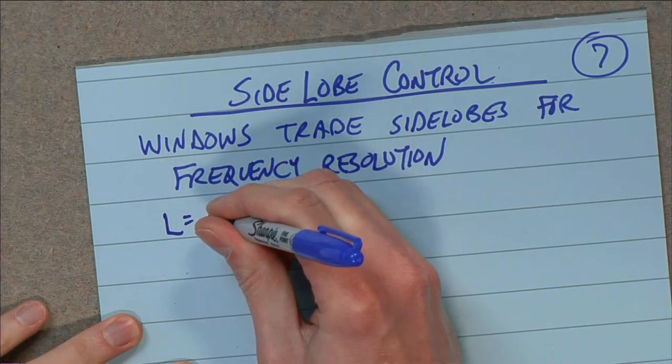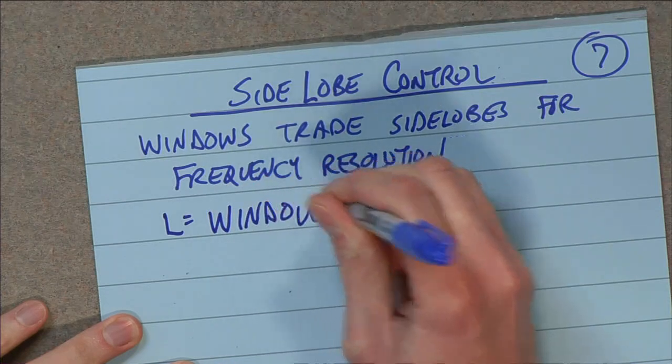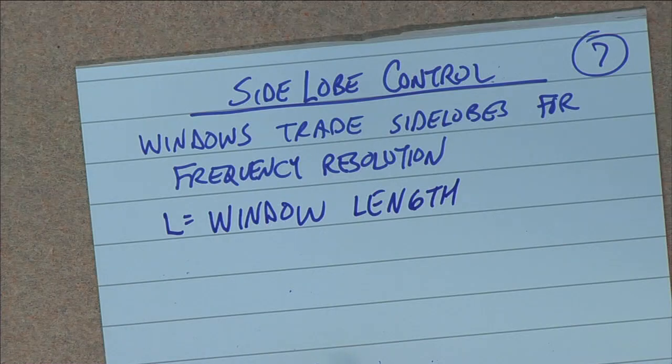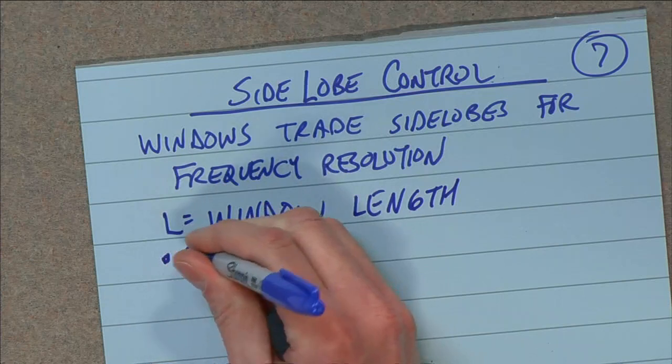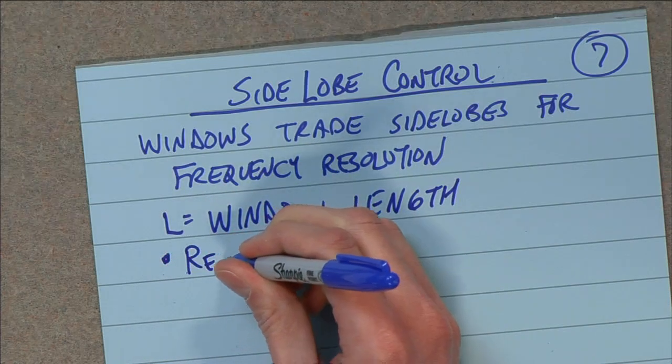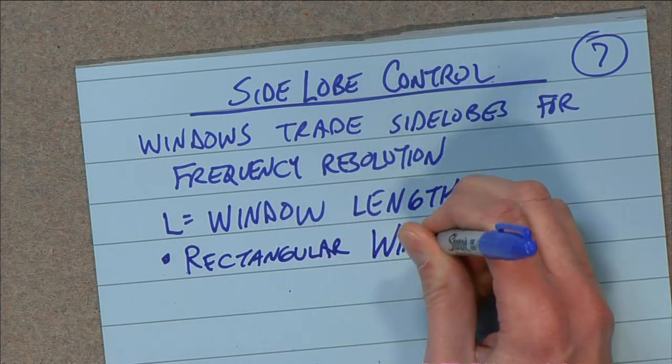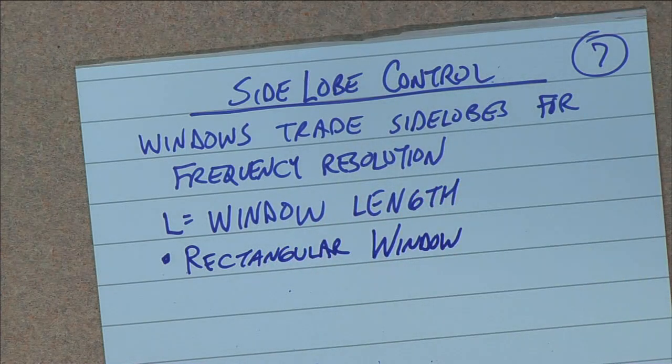In our development, L will equal the window length. And first off, we're just going to talk about 2 of them as a reminder, because we talked about these before in a slightly different context. So what's known as the rectangular window, which in some ways is not like any window at all. It just means you truncated the data. I had 6 data points. I put them into a DFT. I didn't put any weight on them. They're all weighted by a 1. So no weighting, no window.